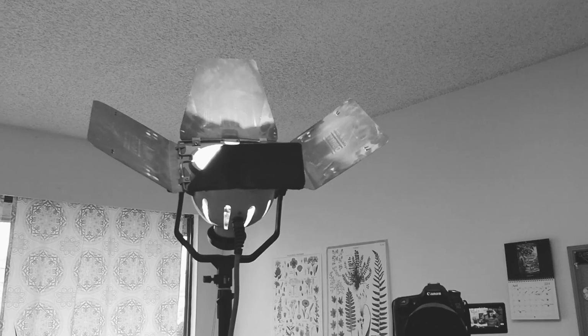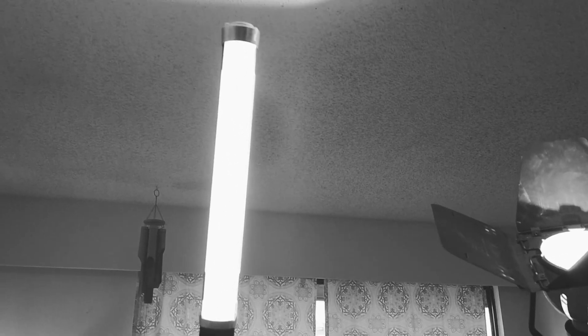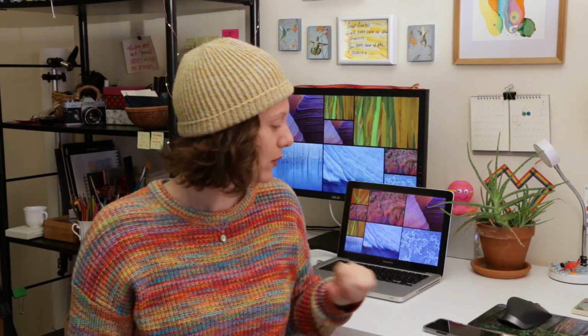So as you can see, the light here is a lot softer. I also have a ice light over here with a tungsten filter to match the warmth of this light, and that just kind of fills in the side of my face a little bit.